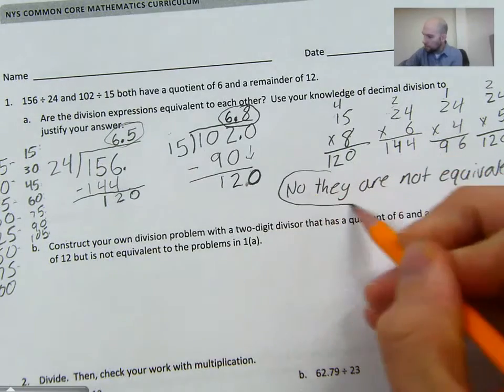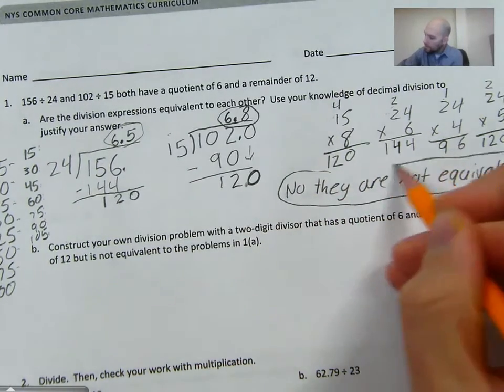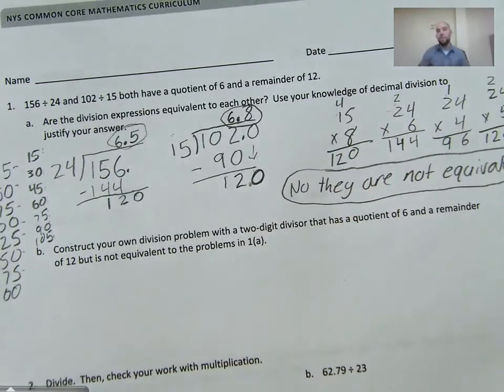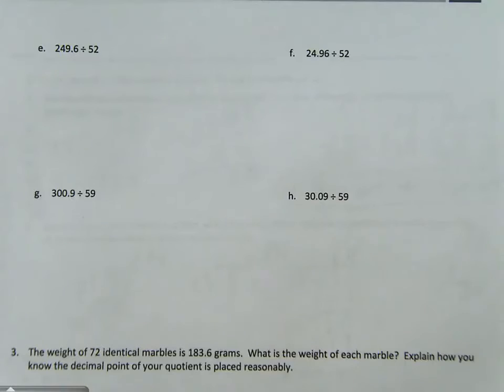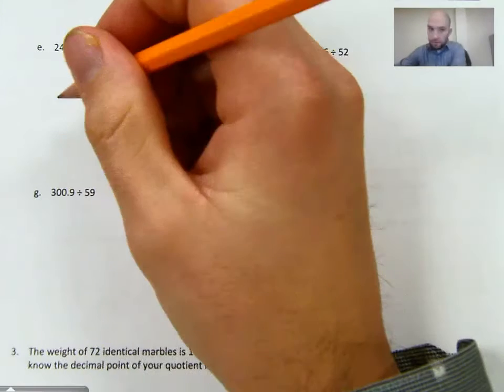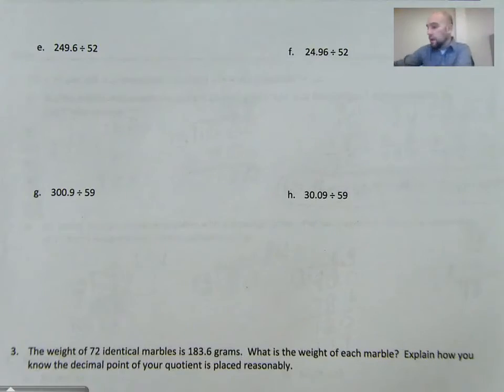So sometimes, even though you might get the same quotient with the same remainder, not all remainders are created equal. Some remainders are going to be a larger part of the whole, and some will be a smaller part of the whole, depending on how many pieces we're dividing, or how much we're dividing, and into how many groups. So next, let's try practicing some of this division without using remainders.